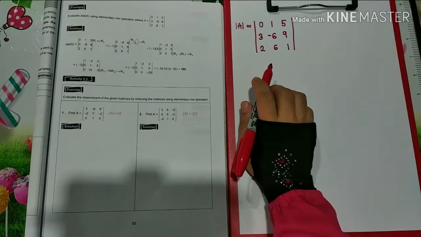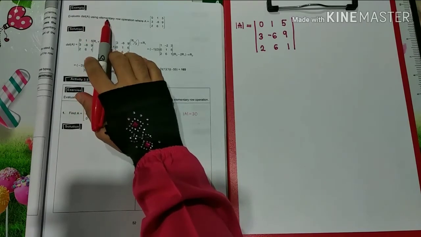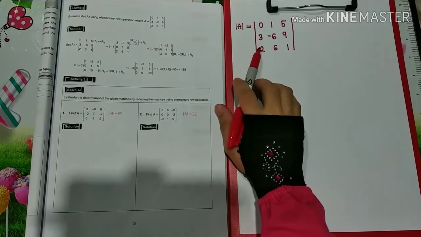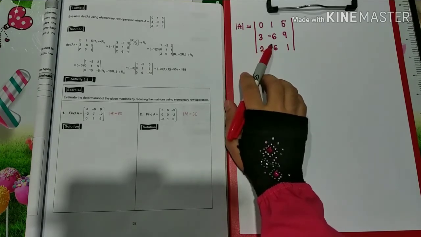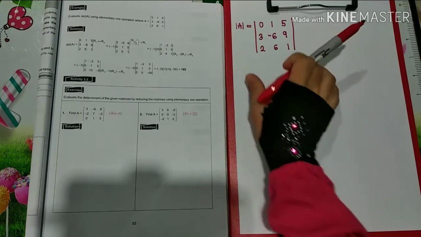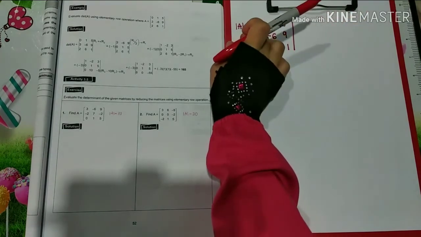Let's try the next example. The question asks you to evaluate determinant A using elementary row operations. So this is the given matrix A. The first step, you reduce the given matrix to row echelon form or to an upper triangular matrix. Now I will show you how to reduce this matrix to row echelon form, and then how we can find the determinant for the matrix A.